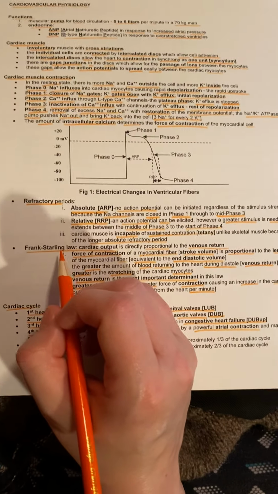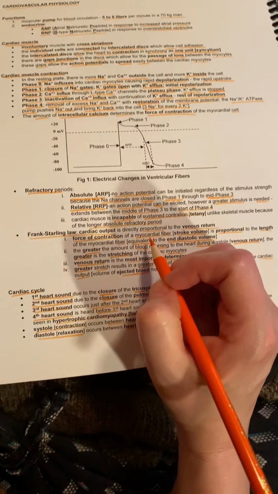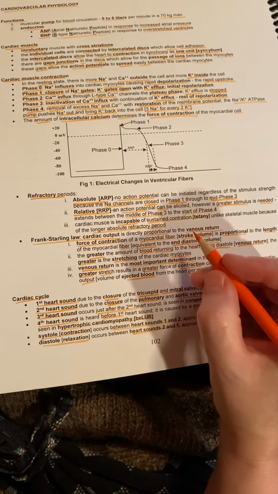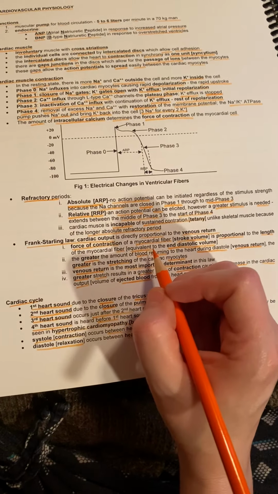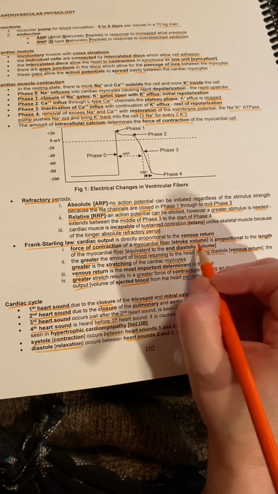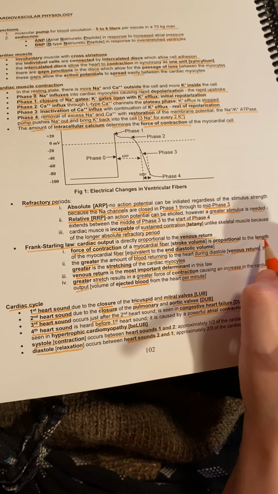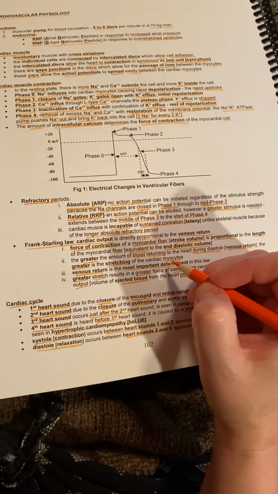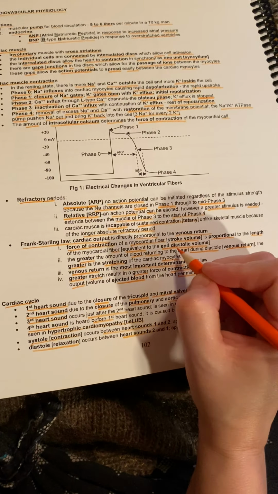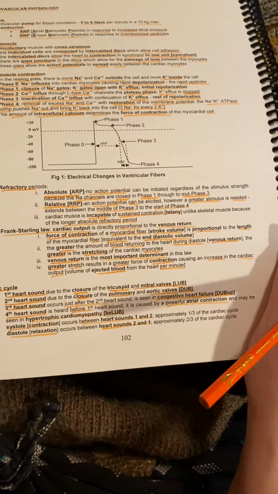Starling Law, cardiac output is directly proportional to venous return. Force of contraction of a myocardial fiber, stroke volume, is proportional to the length of the myocardial fiber, equivalent to the end diastolic volume.